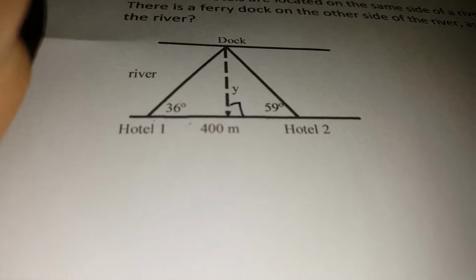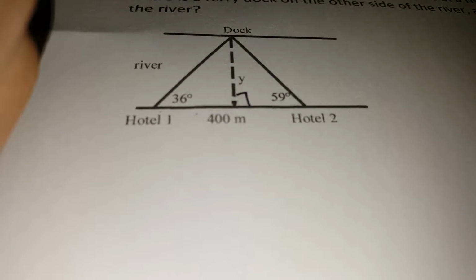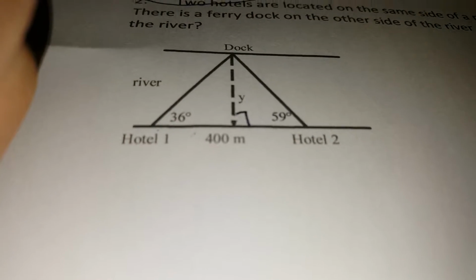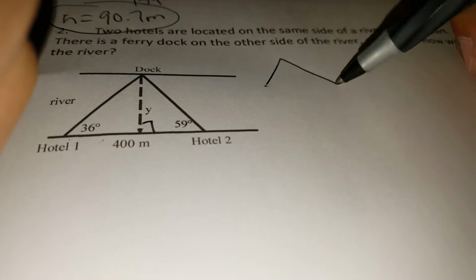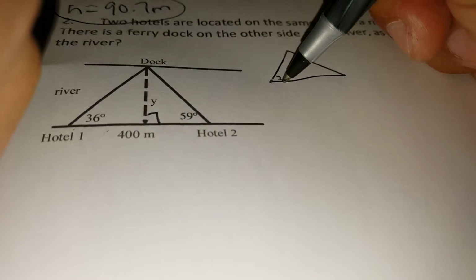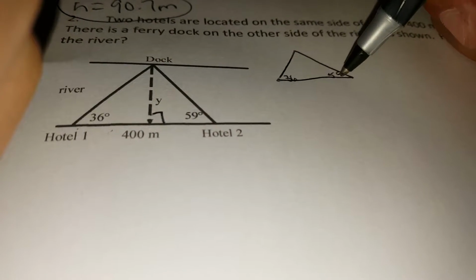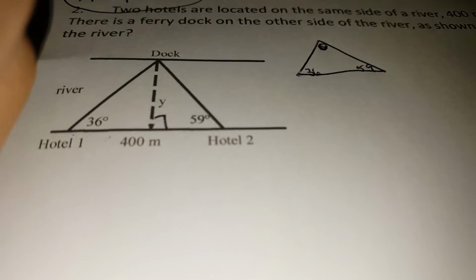So first thing we're going to do is look at that triangle as a whole, and you are going to want to find out what this missing angle is right here. Even if you want to draw it out separately, I've got 36 here, I've got 59 here, and I'm trying to find this missing angle. Sorry, that's supposed to be theta.